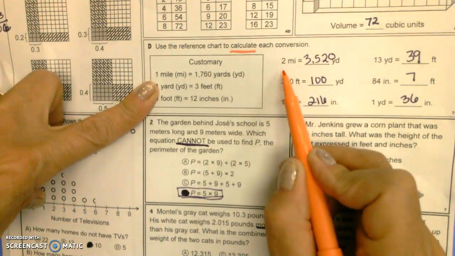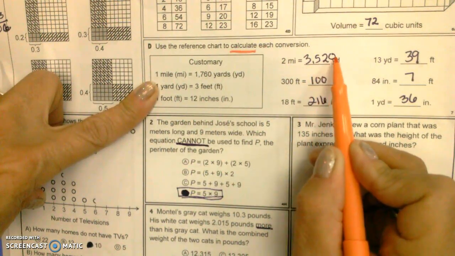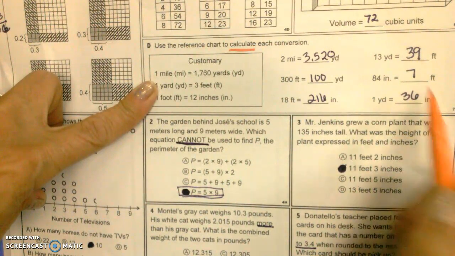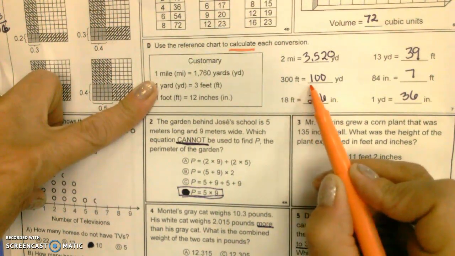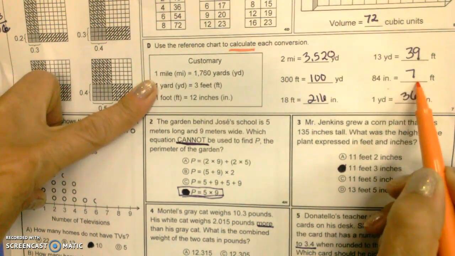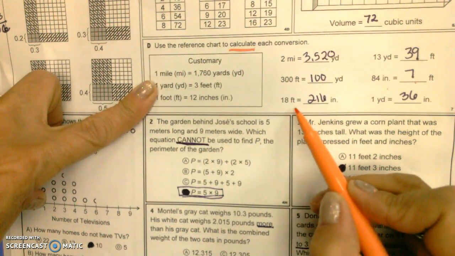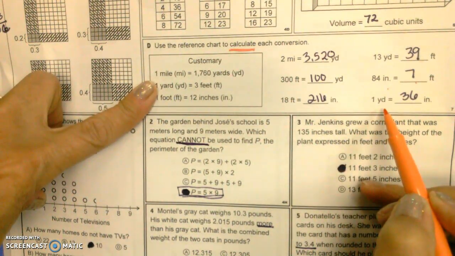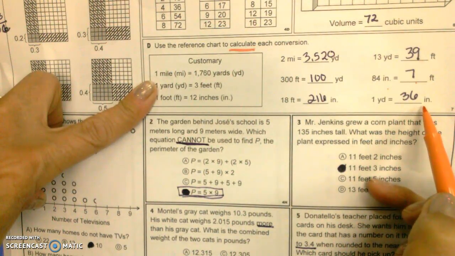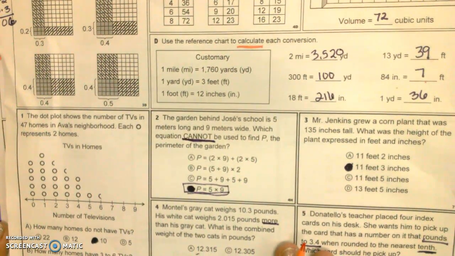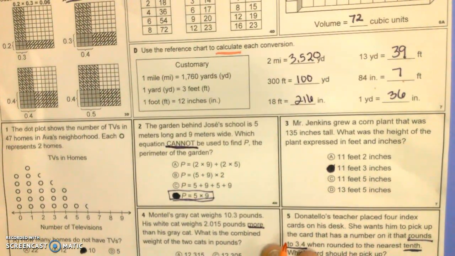The answers here: 2 miles is 3,520 yards. 13 yards equals 39 feet. 300 feet equals 100 yards. 84 inches equals 7 feet. 18 feet equals 216 inches, and 1 yard equals 36 inches. Again, no surprise that I'm expecting to see your work.